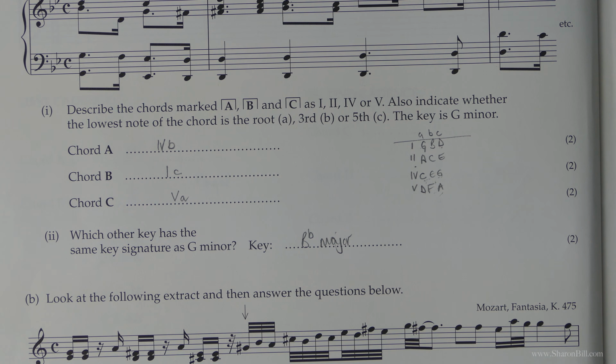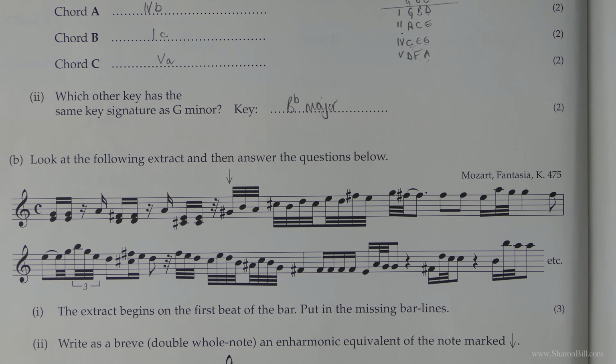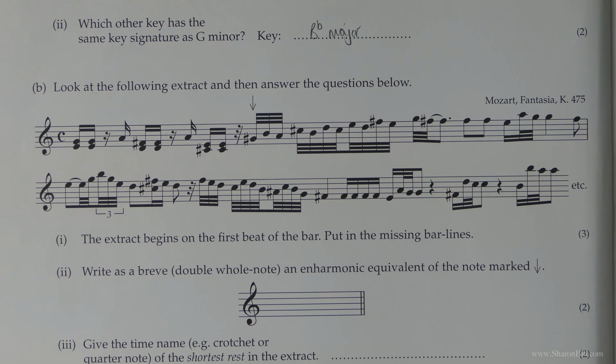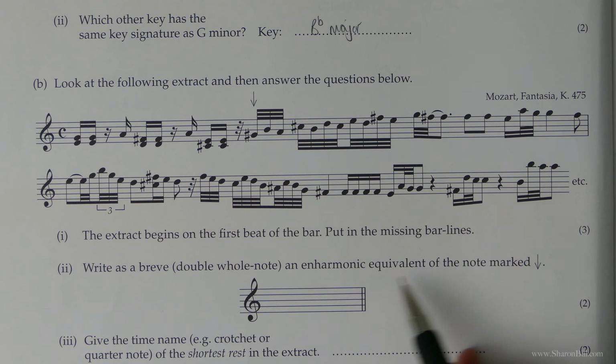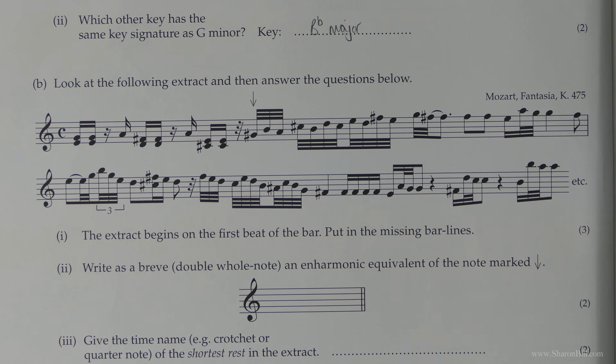So let's crack on. So section B. Now we've got a different extract of music here. We've got a bit of Mozart now. And we've got to answer the questions below. So it tells us that the extract begins on the first beat of the bar and we need to put in the missing bar line.